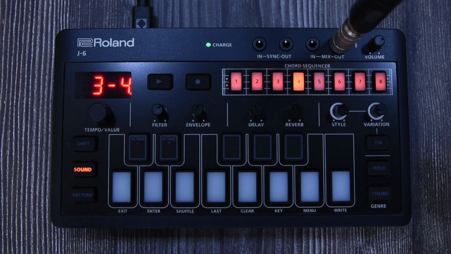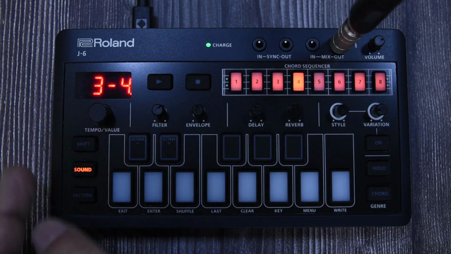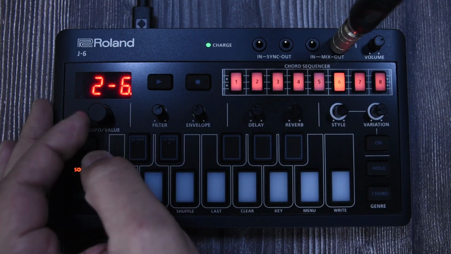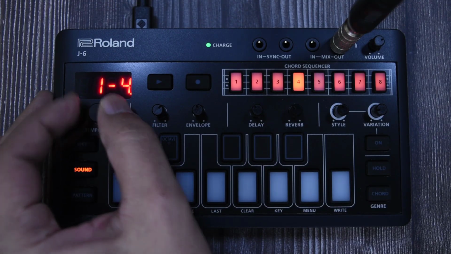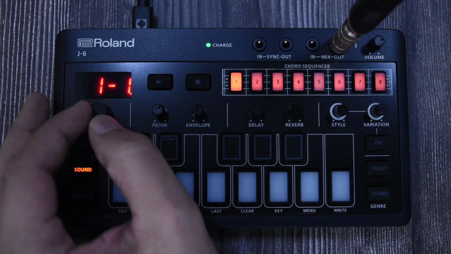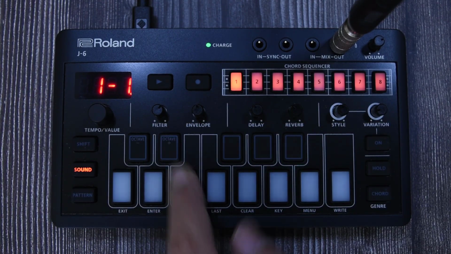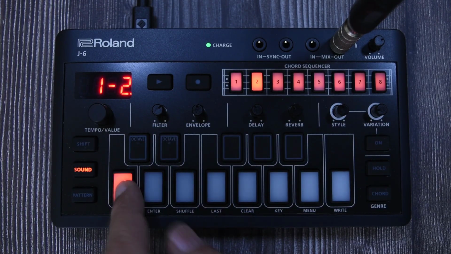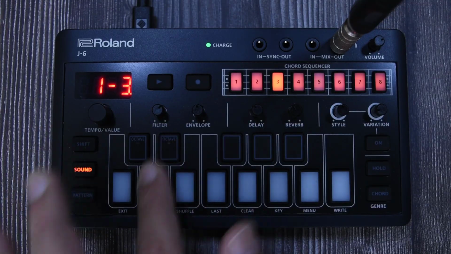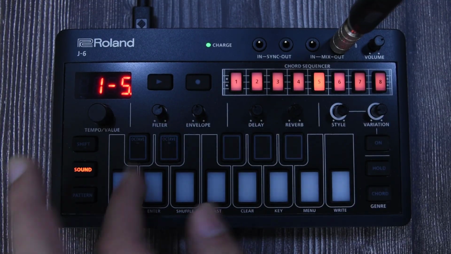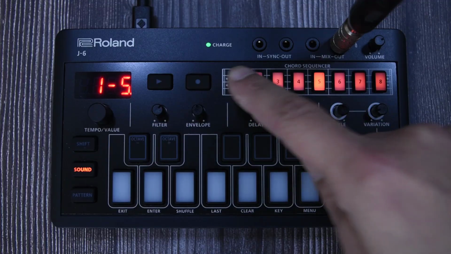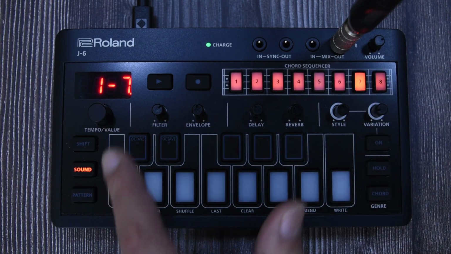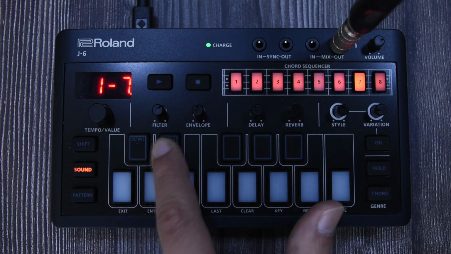Since this is not a synthesizer, when you have the sound on, you can navigate with the value knob through all the different patches that you get. I'm going to go all the way down to 1-1, and that's going to be a pattern. If I go to a patch, if I go to the next one, of course, it's going to be a different sound. You can, if you want to, go right here when sound is on and just tap that one, and it's going to be bank 1, patch number 7.